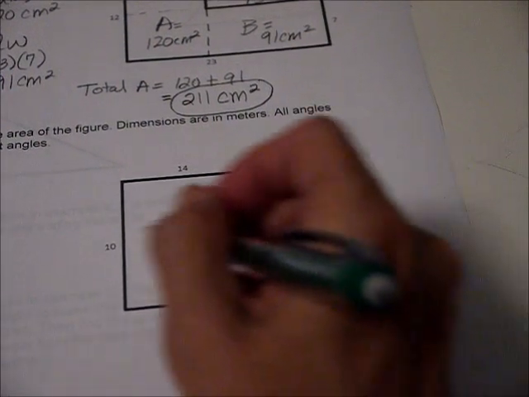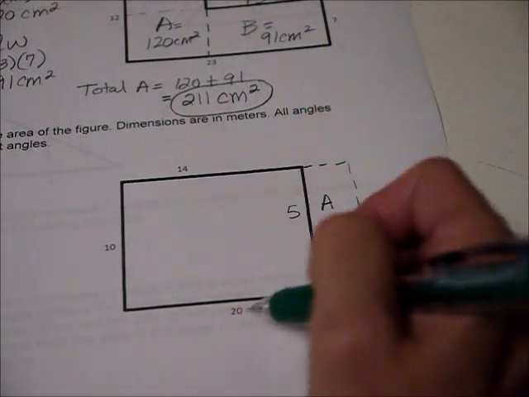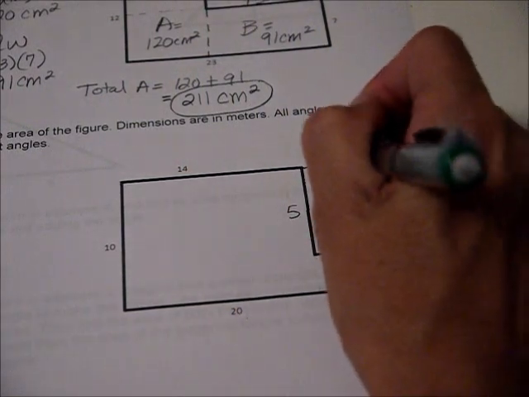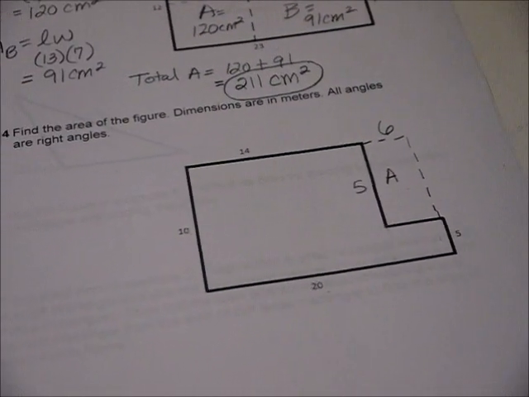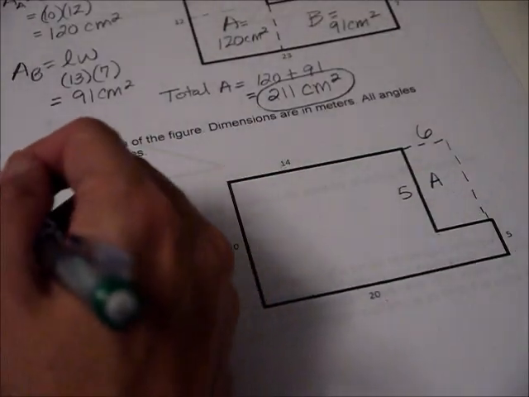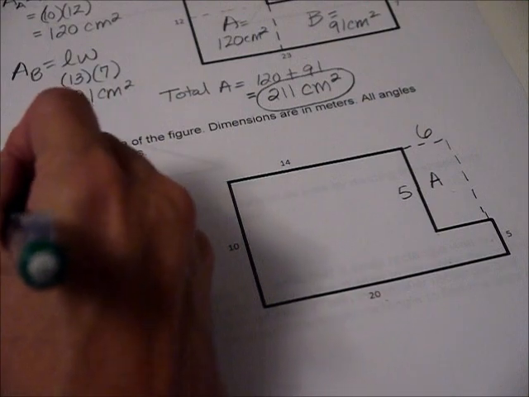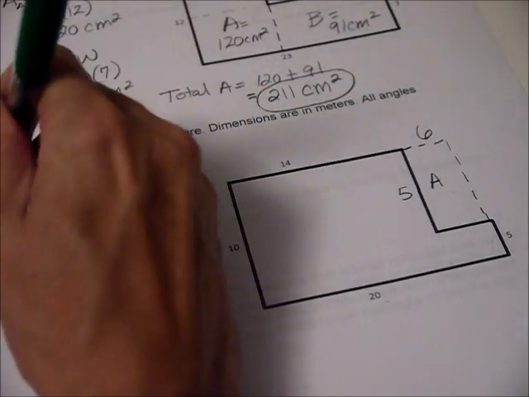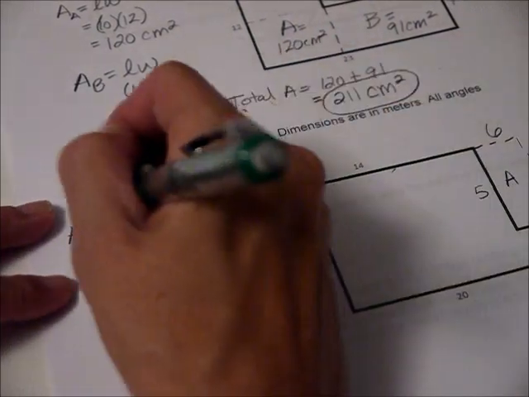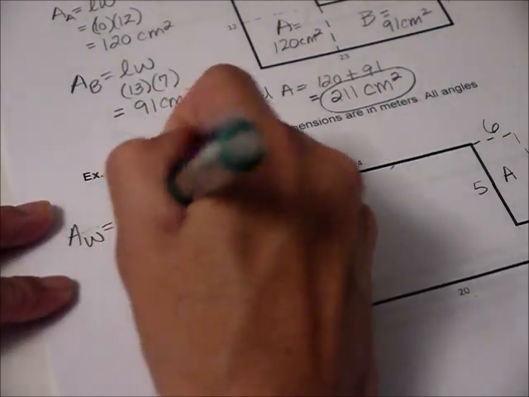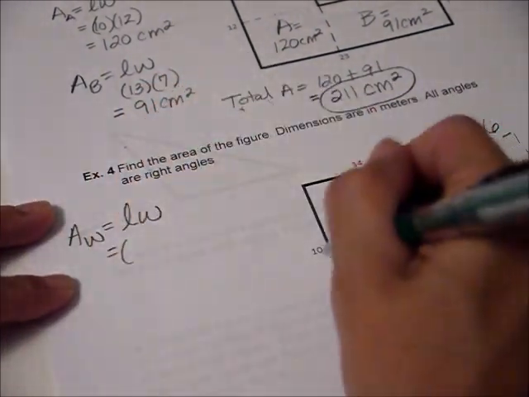So 5 and 5 make 10, and then this is 14, and this is 20. So this is a 6. So we have a 5 by 6 rectangle. So what we would do is find the area of the whole. So I'm going to say area of the W. Area of the whole thing equals length times width, and that's a 10 by 20.